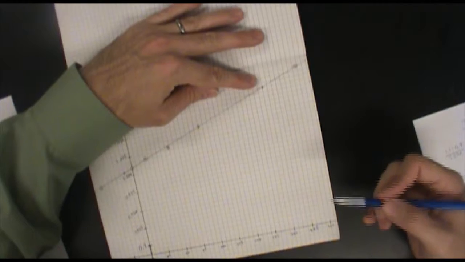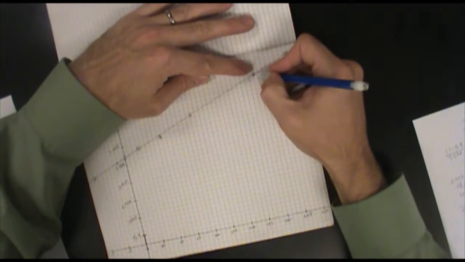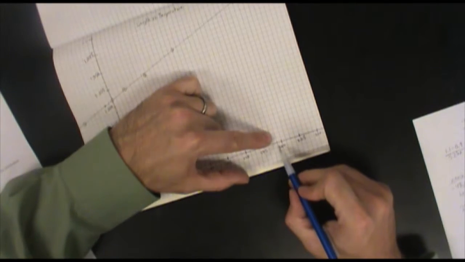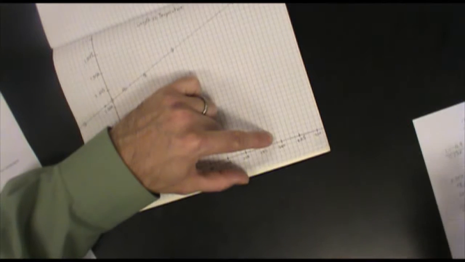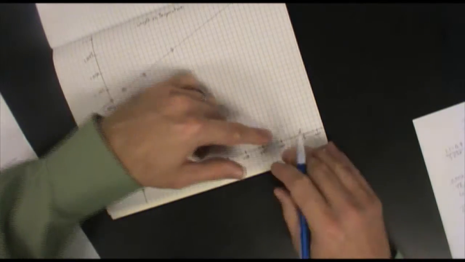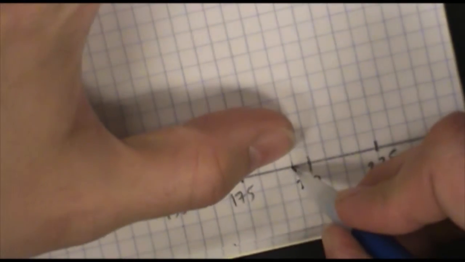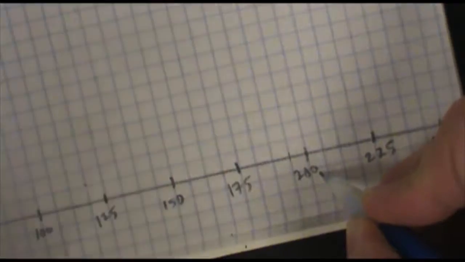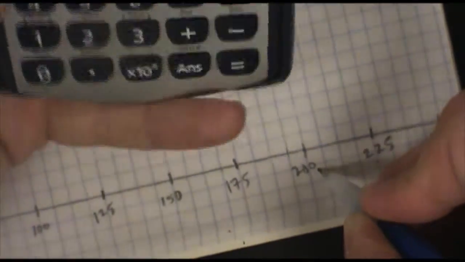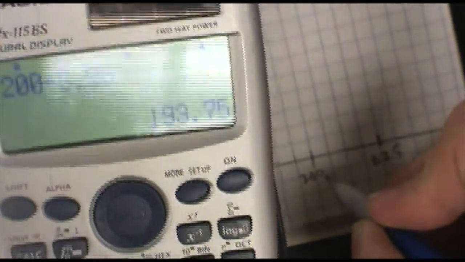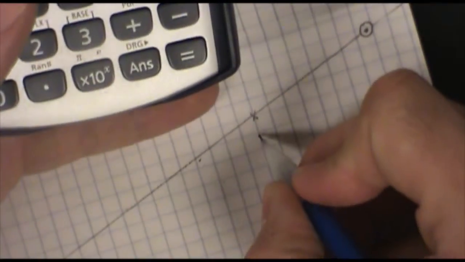In order to do that, I'm going to use my scale. Here's the point. I follow it down. It's right there. I know from my scale that one box on the x-axis is worth 6.25 degrees Celsius. I am zooming in again. That point is exactly one box before 200. I know that one box is worth 6.25, so I'm going to say, 200 minus 6.25. So the value there is 193.75.